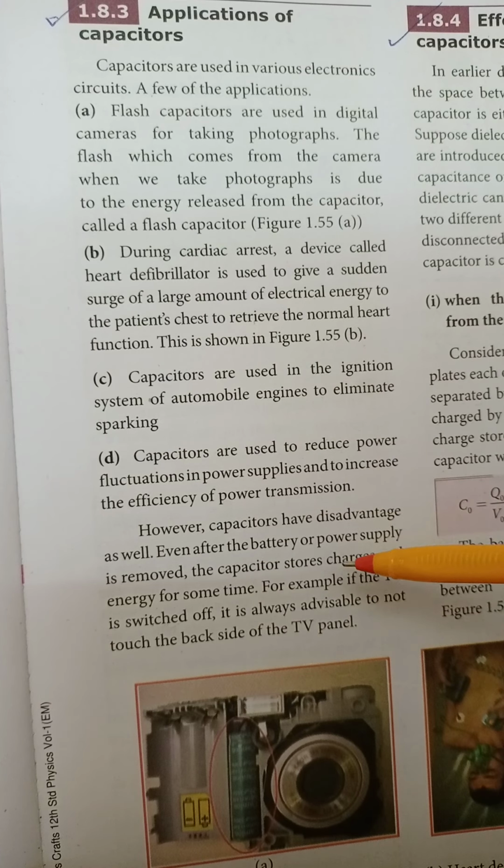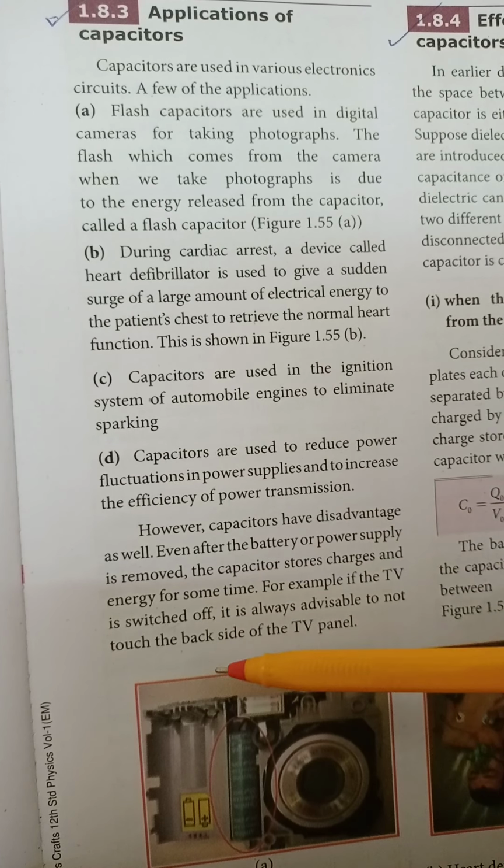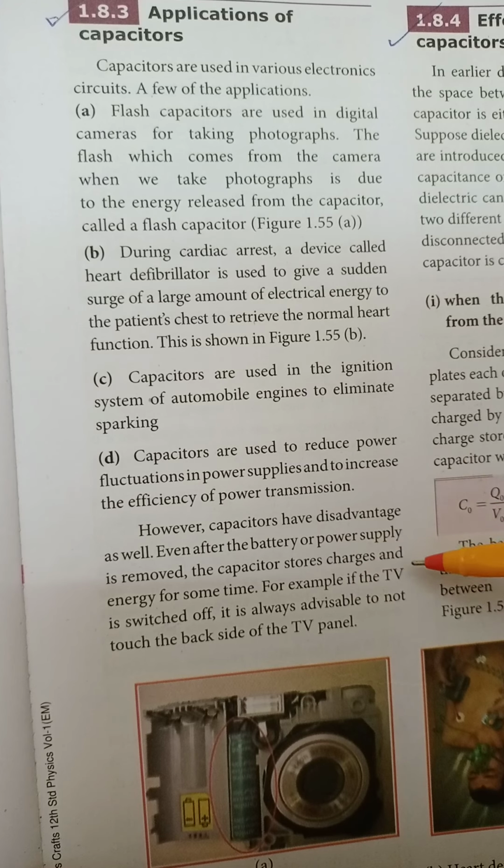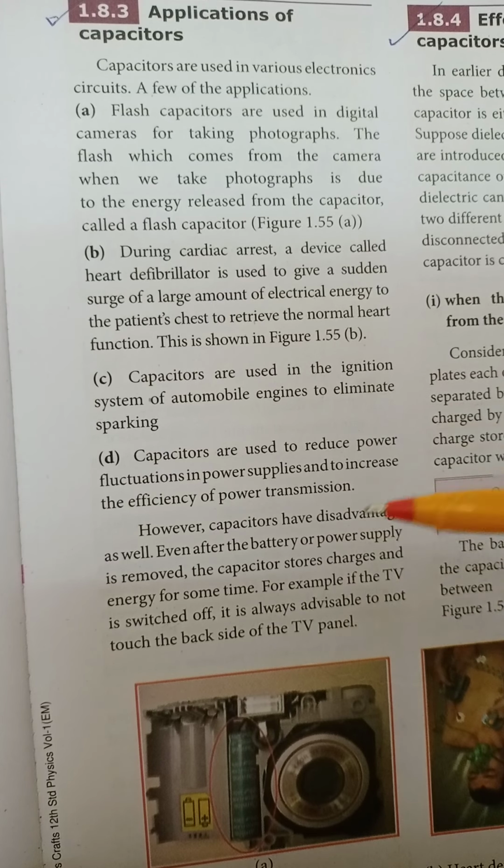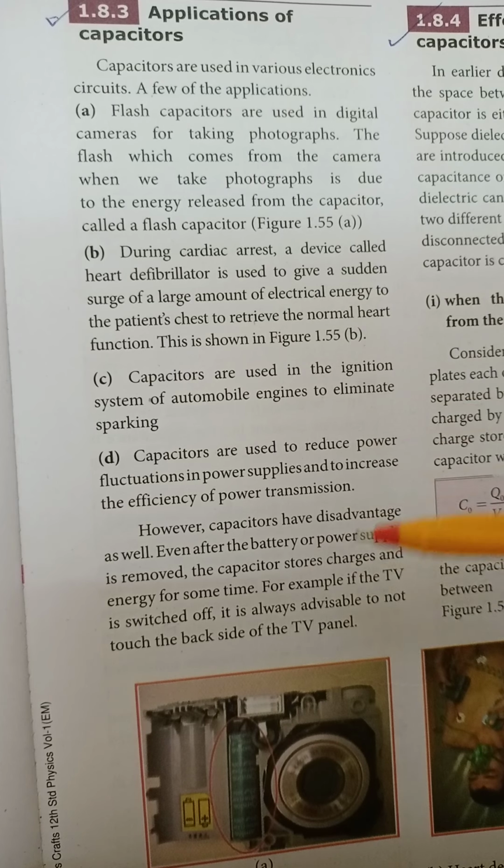Even after the battery or power supply is removed, the capacitor stores charges and energy for some time. For example, if the TV is switched off, it is not advisable to touch the back side of the TV panel, because from the capacitor of the TV some light will flash, some energy will come out.